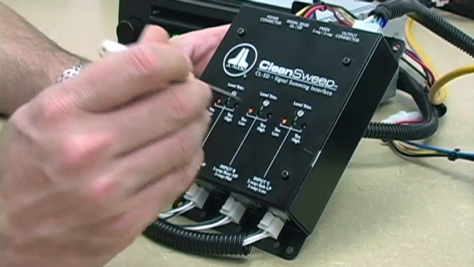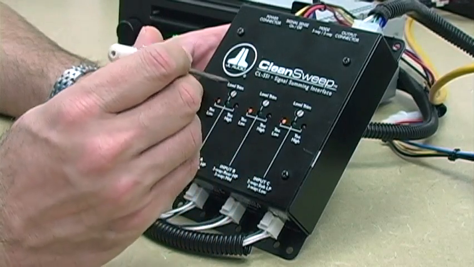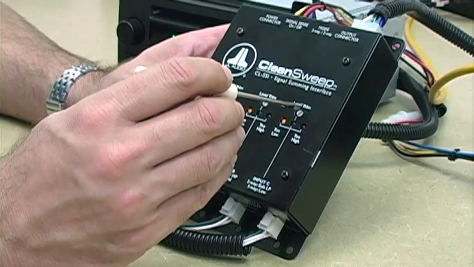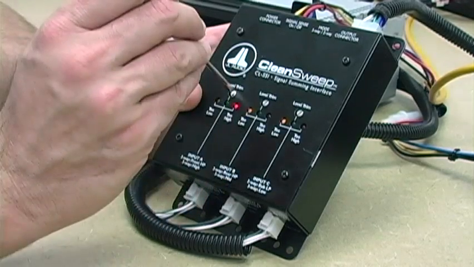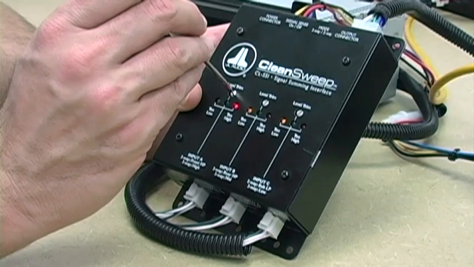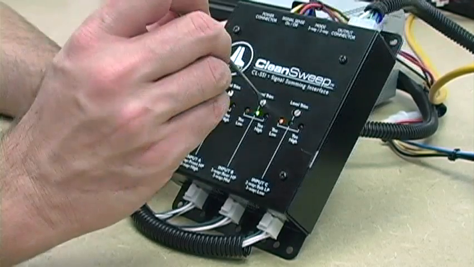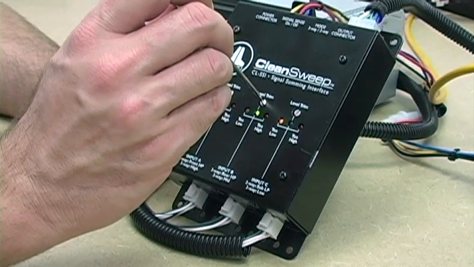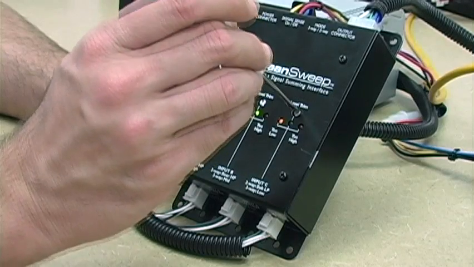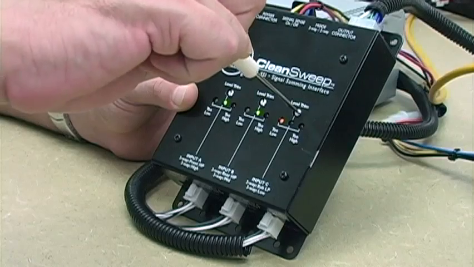And now what we're going to do is use a flat blade screwdriver to trim each one of these potentiometers until we get a green light. If we go too far, it'll show us a red light, so we just back it off a little bit. And we have green there. Back that off a hair, get back to green. And then the sub input.